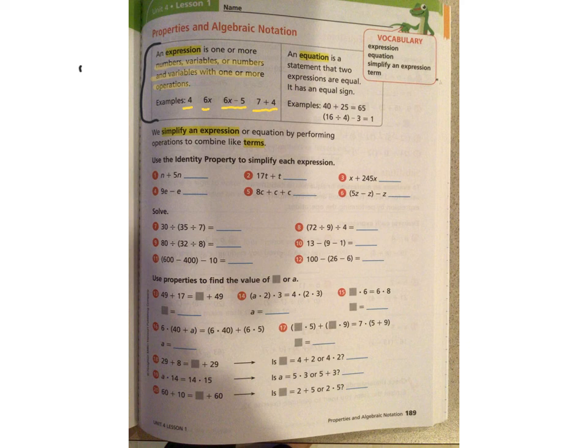And then this one you're familiar with, which is just an expression that has two numbers. Now let's look over on this side. It says an equation. Now you've heard that word before because we've done equations or problems. It is a statement that two expressions are equal. It has an equal sign. These look very familiar to you. 40 plus 25 equals 65. That's an example of an equation, that has an equal sign.